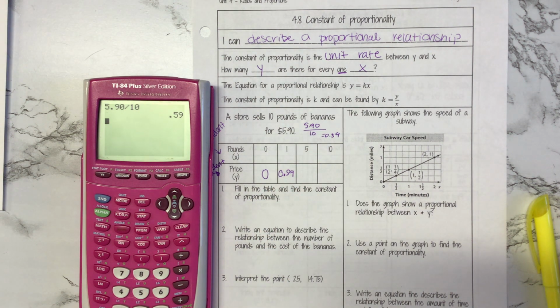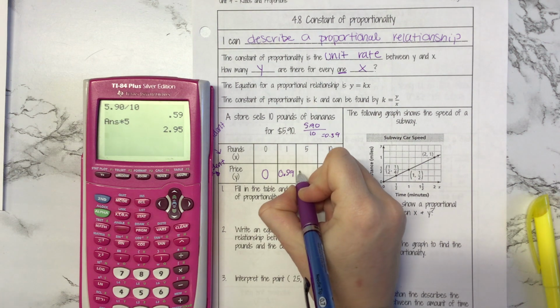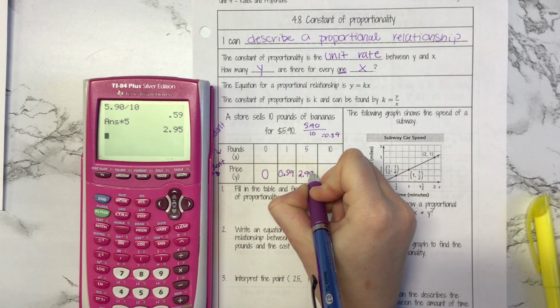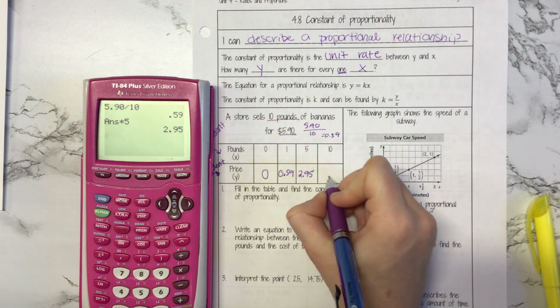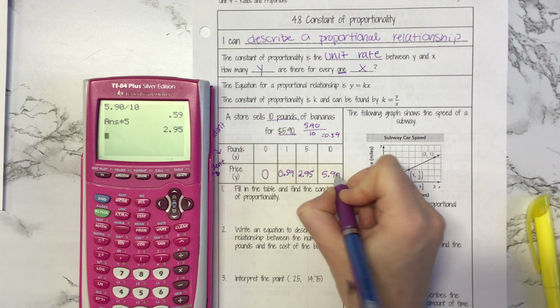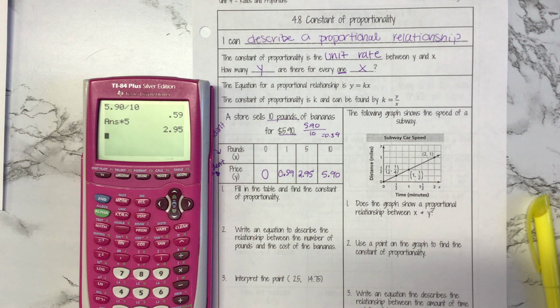Okay. So for 5 pounds of bananas, I would just take that times 5. And it tells me that 10 pounds of bananas, I already know that from the problem, is $5.90. Okay. So I can use that unit rate. If I know how much 1 pound of bananas costs, I can find 5 pounds. I could find 7 pounds of bananas.